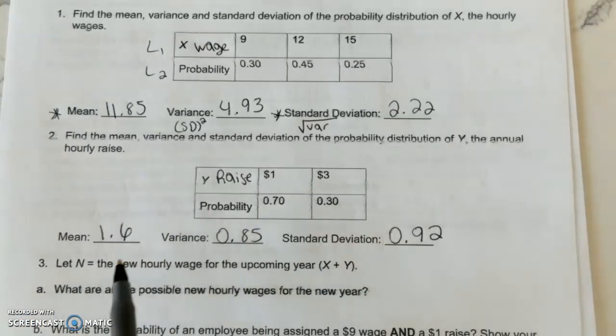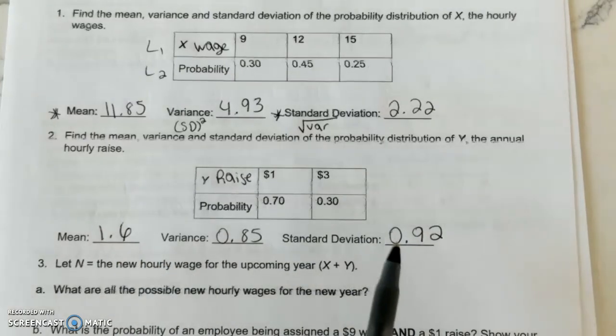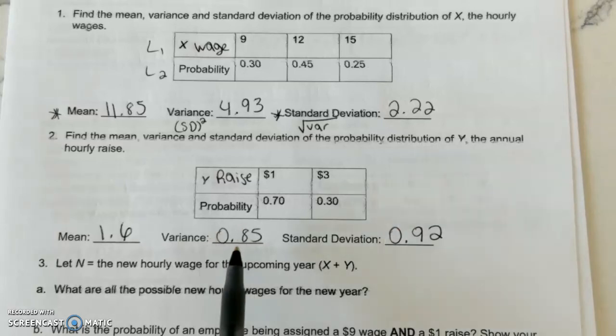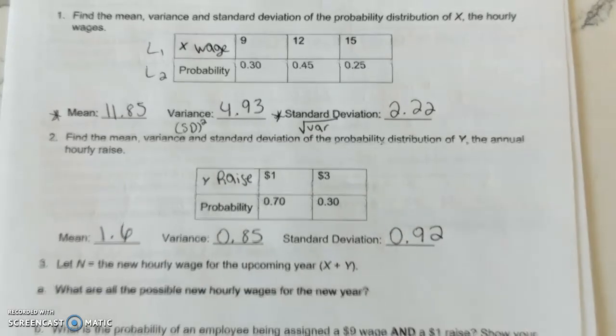Okay, here's what you should have gotten for Y. You should have gotten an expected value of 1.6, a standard deviation of 0.92. I rounded to 2 decimals, and then I squared it to get the variance, okay? So 0.92 times 0.92 gave me 0.85.